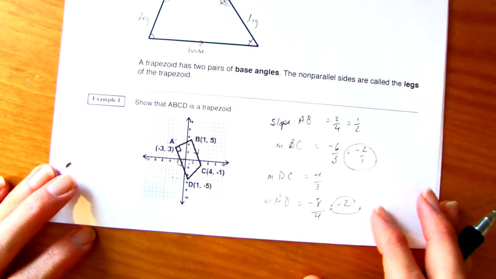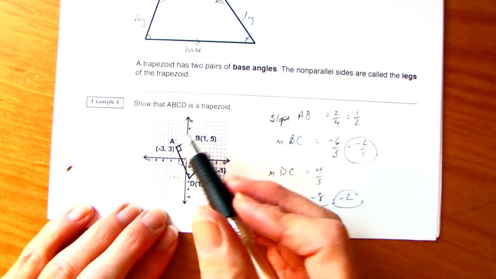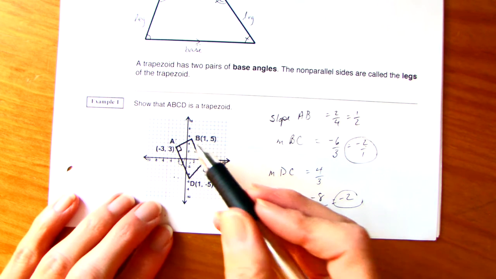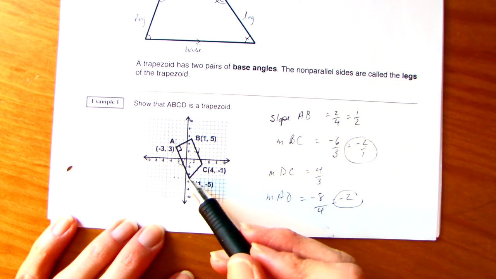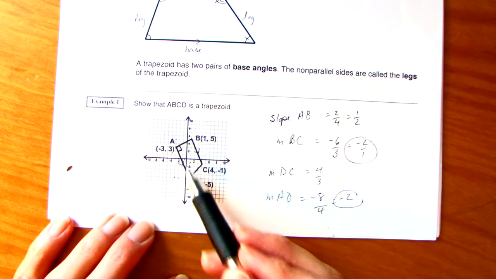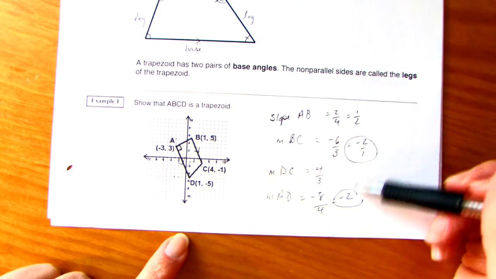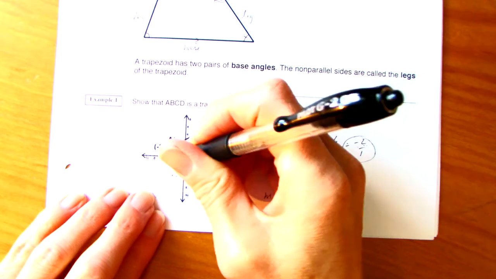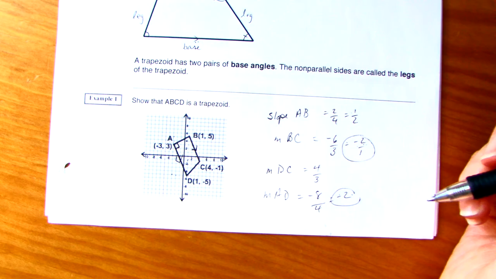Okay, show that ABCD is a trapezoid. So what I did is I found the slope, because remember it has to have one set of parallel sides. I found the slope from A to B. I had to count up 2 over 4. And then from B to C, I had to count down 6 over 3. And then from D to C, I had to count up 4 over 3. And then from A to D, I had to count down 8 over 4. Notice that these two lines have the same slope. So I drew the little arrows right here. One set of lines that are parallel. So you have a trapezoid.